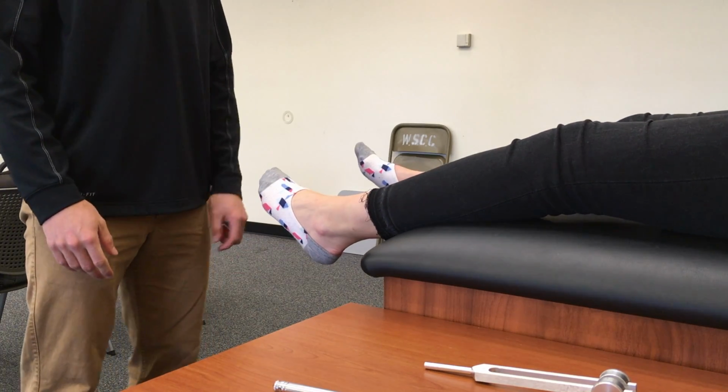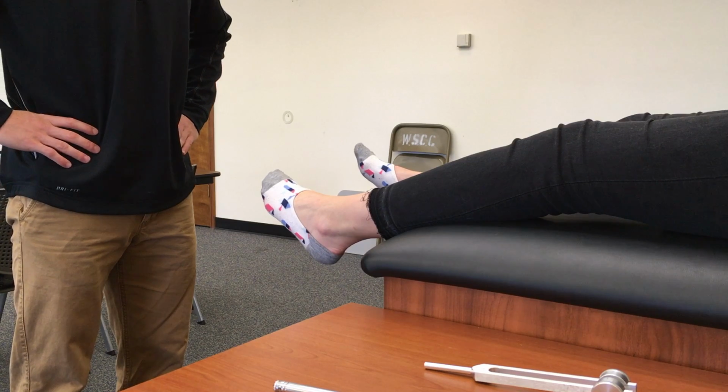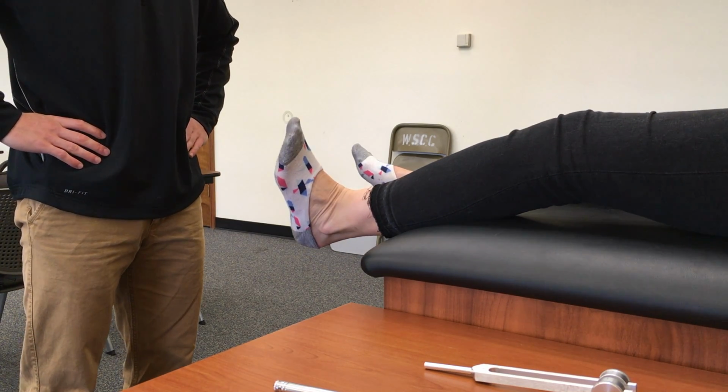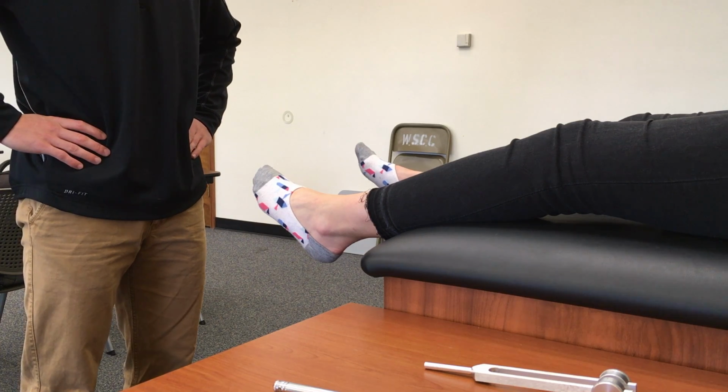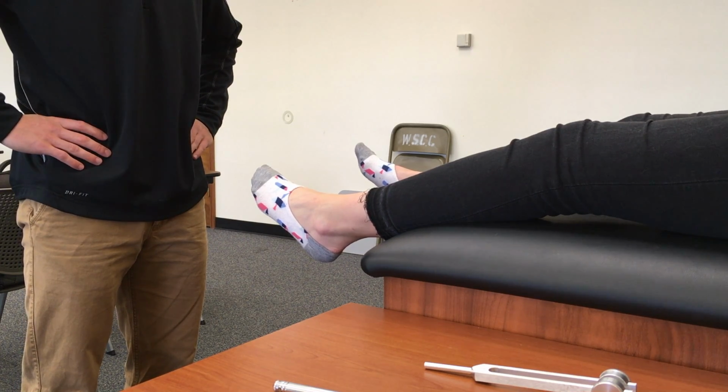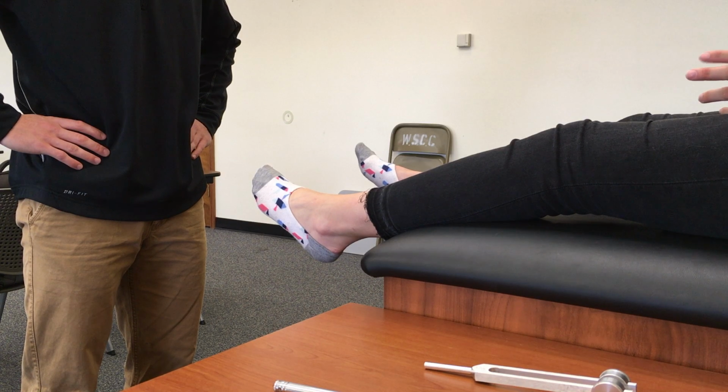And again, we're just noting any pain with any of these. Likely in this case scenario, there'll be pain with the everters and potentially weakness, although it may or may not be there since it's just a mild sprain. Next, we're going to move into a little bit more of an in-depth soft tissue palpation.